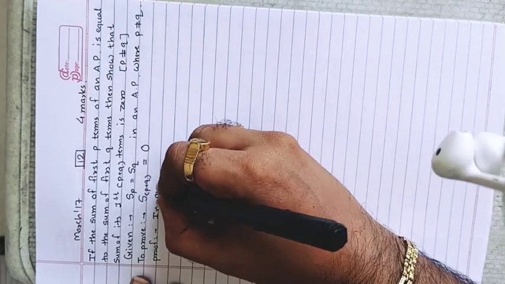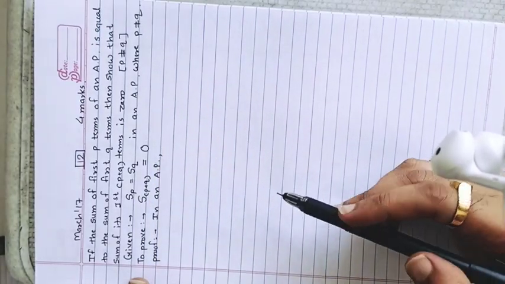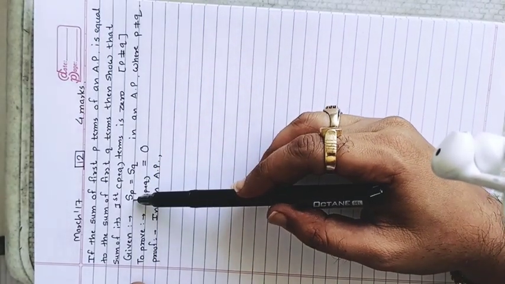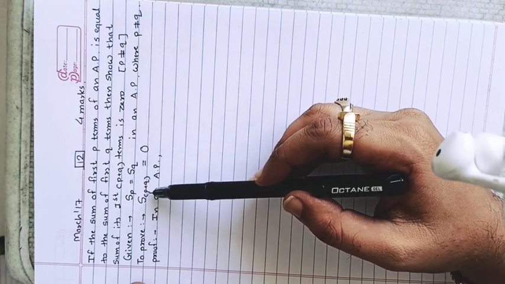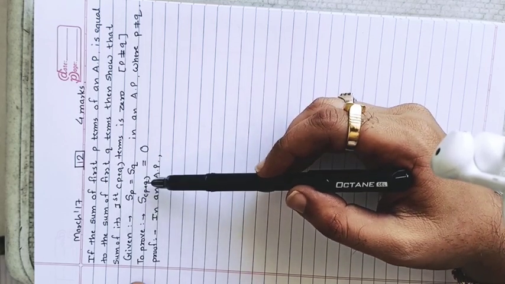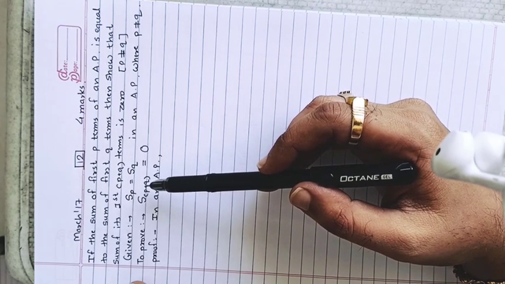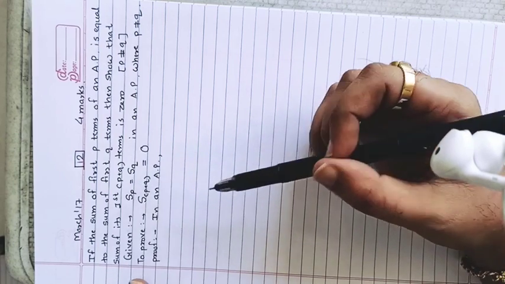In an AP, now you can see every time there is S of P, S of Q, or S of P plus Q. In short, every time there is a sum of certain numbers. The term of a number is not asked. So we will not use the term formula, we will directly use the sum formula.